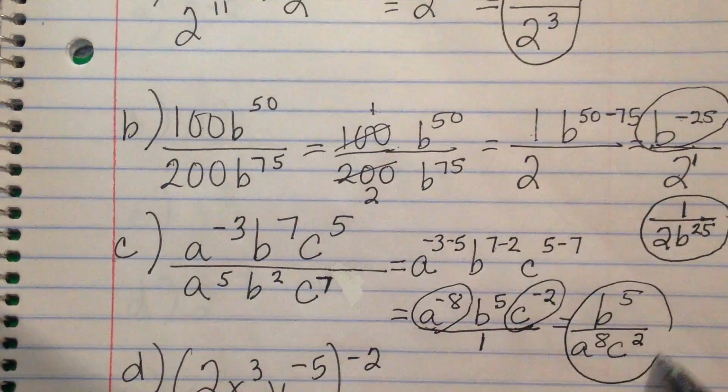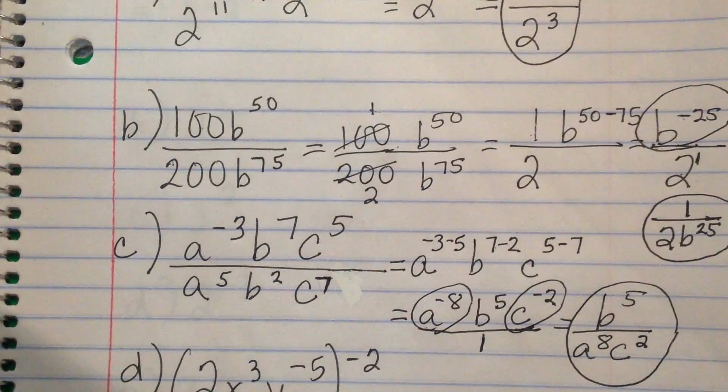Therefore, my final answer is b to the 5th divided by a to the 8th times c squared. You only leave me one A, you only leave me one B, you only leave me one C. You never leave me two of the same letter in an answer. And you always leave me positive exponents. So raise everything to the positive exponent.